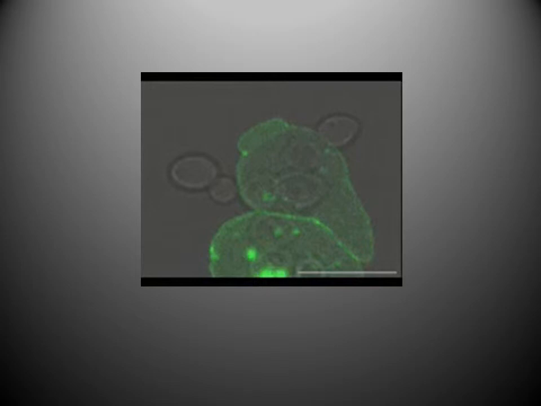Finally, it does go back to the original budded yeast cell, and it decides to just go ahead and sever it there. And you can actually see that the mother cell is separated from the bud cell.